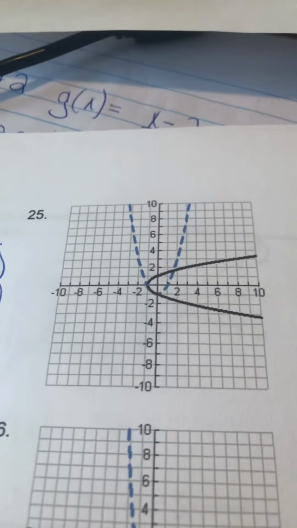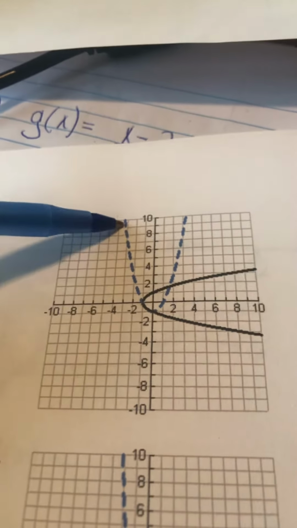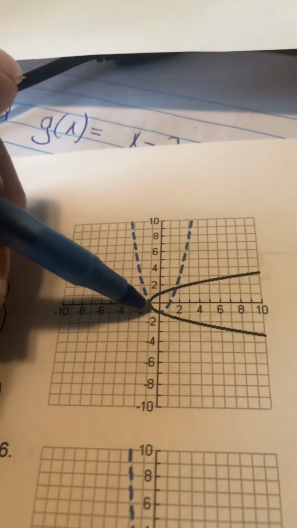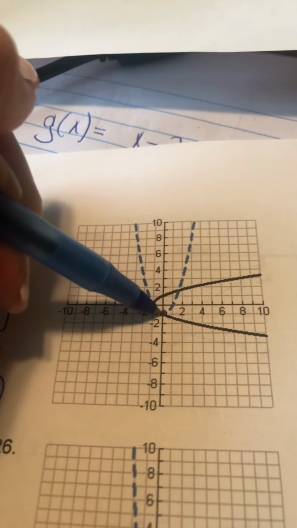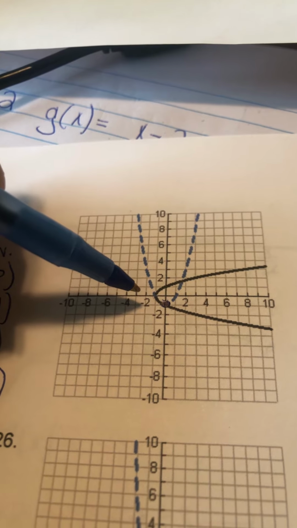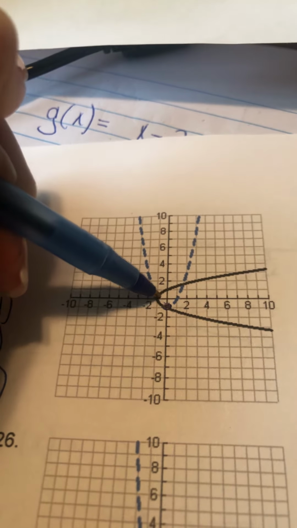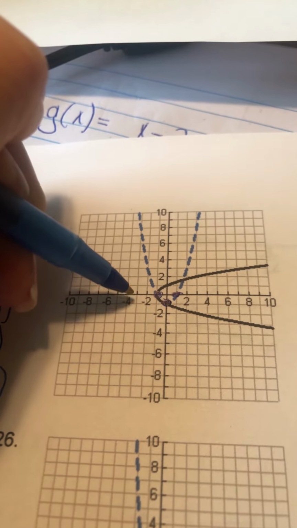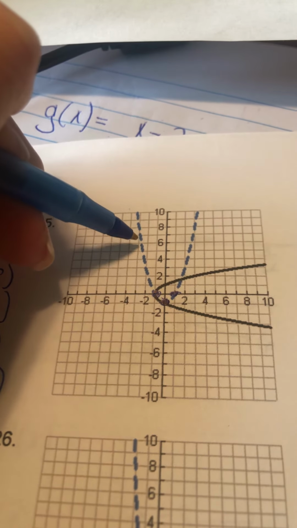Okay, so what you had to do for number 25 is you actually had to find the inverse of the graph. I actually have the solution key here, but this is your original graph. So what I do is I go to the original graph and mark off 3 of the exact points. When I say exact points, they're not halfway in between, they're falling exactly.